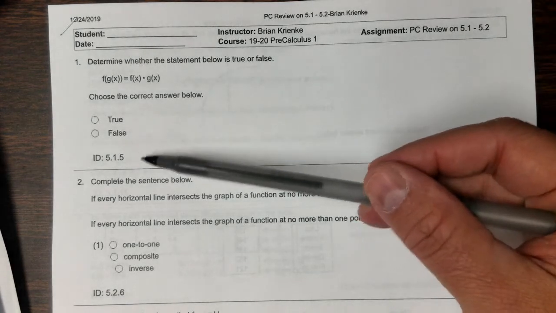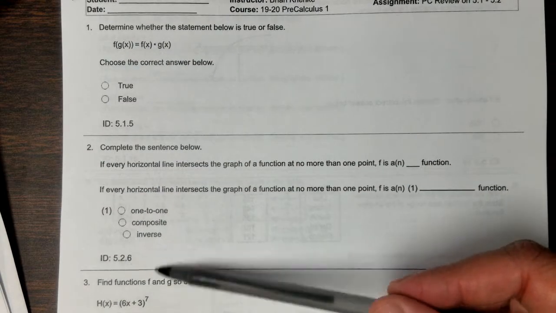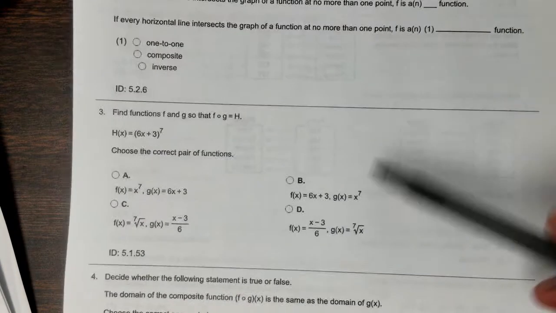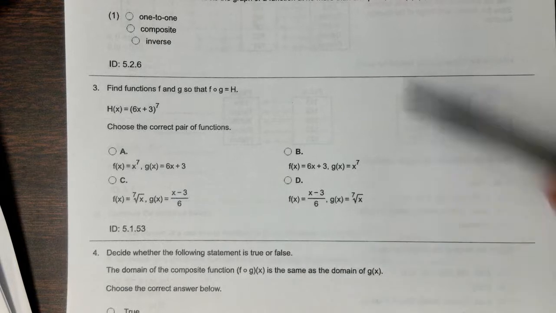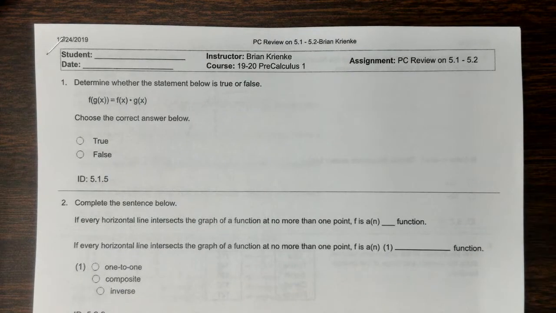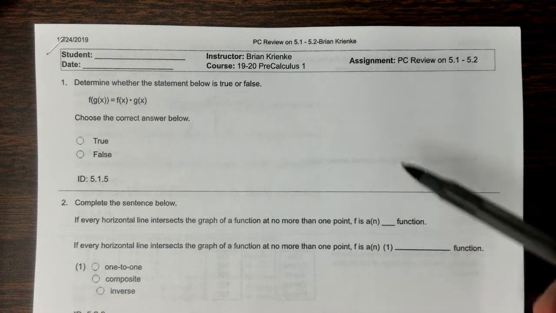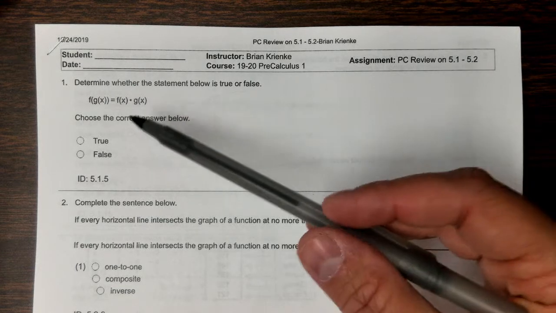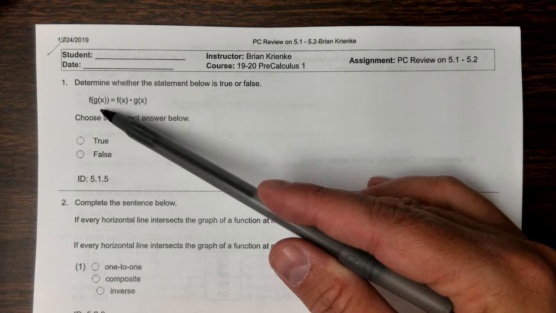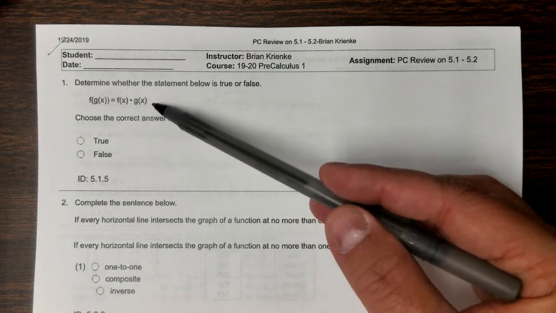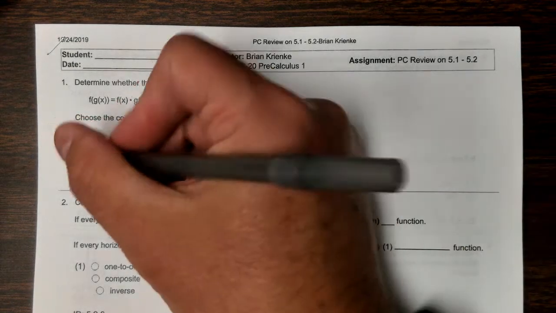This one's from 5.1, number 5. This is from 5.2, number 6, and so forth. Then this one's from 53 on 5.1 and so forth. So it's kind of like a random order this time. So the first one says f of g of x is f times g, and that'd be false.